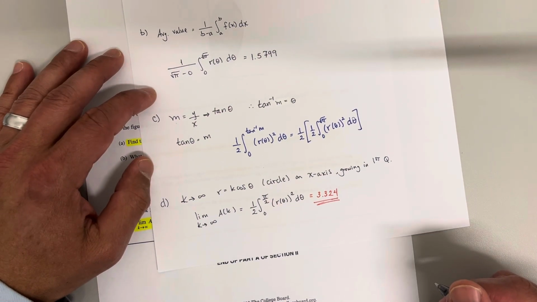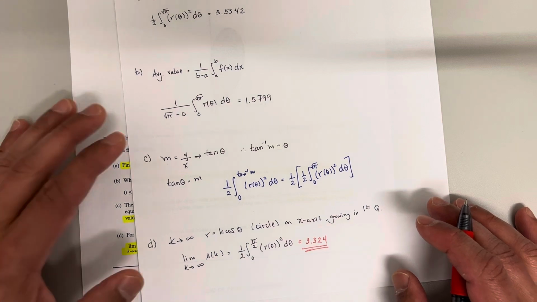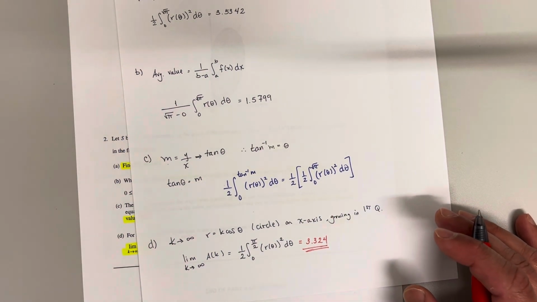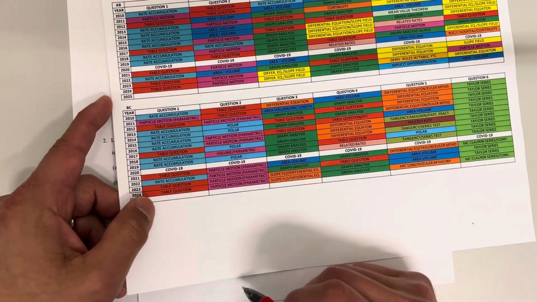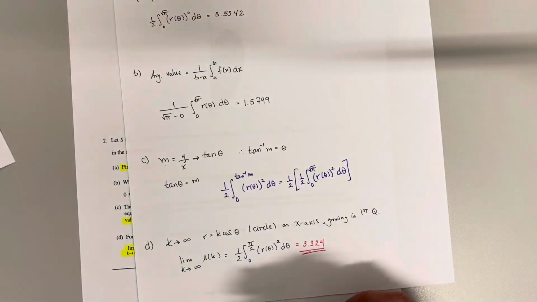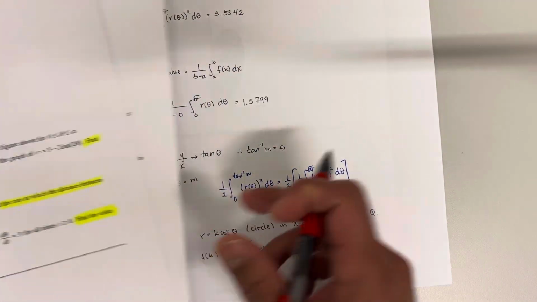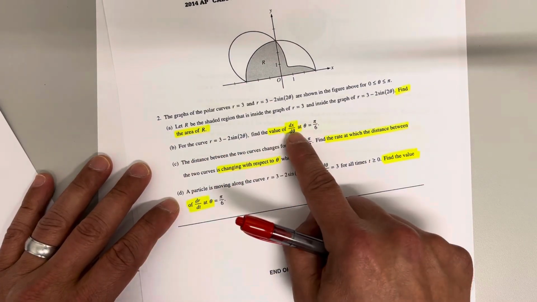That is it, guys. But again, it's kind of hard to say what they're going to specifically ask. For me, I think they're going to throw in a polar, just because 4 in a row is going to be hard. Look at that, they've done 4 parametrics. I think they're due for a polar. I think the first question is going to be about area, and the second question could be rate of change.